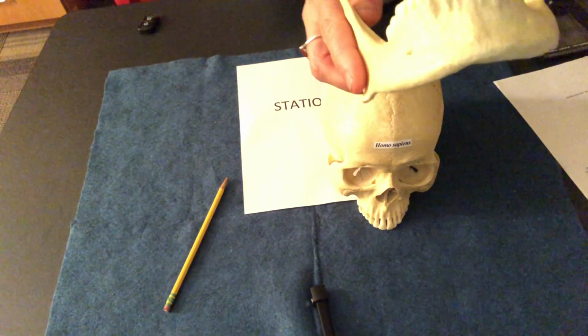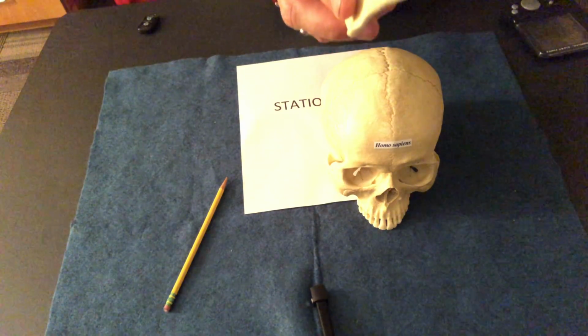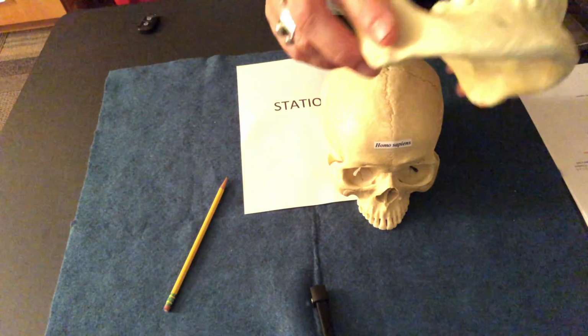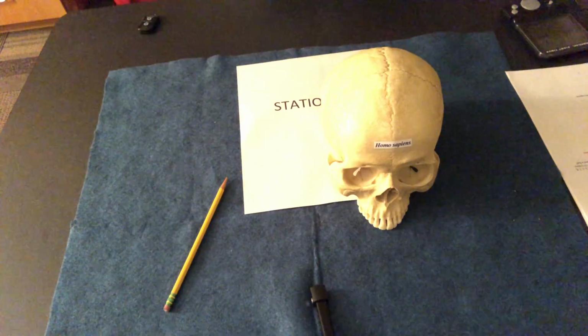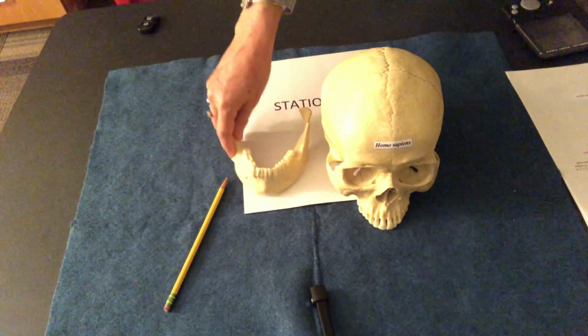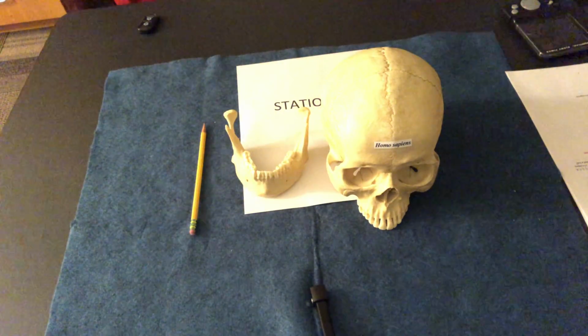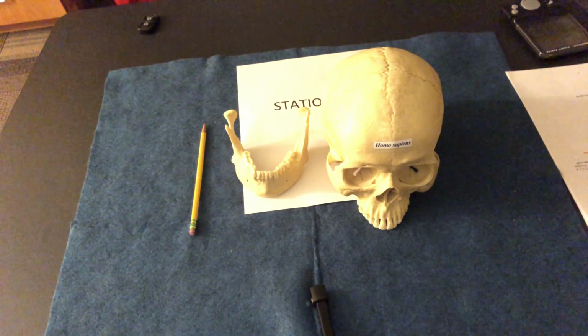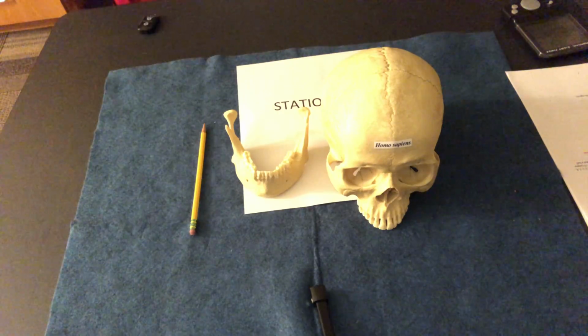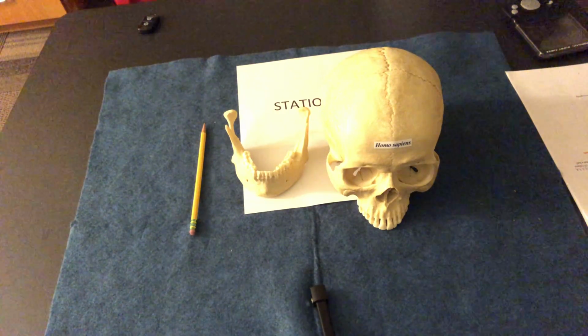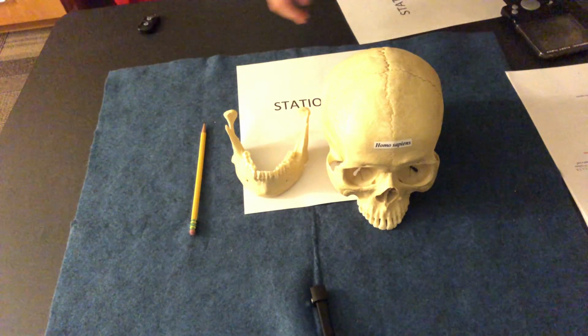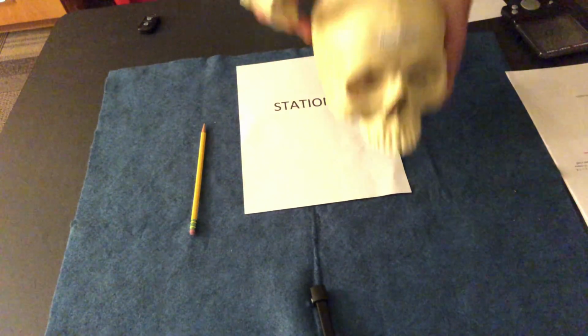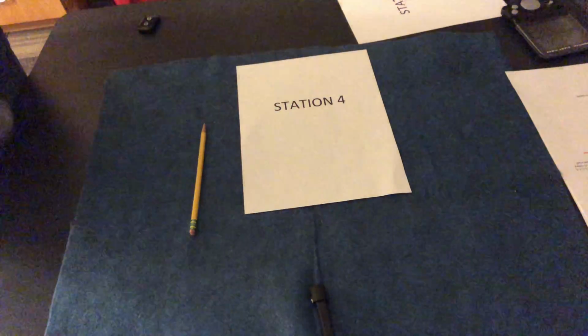Okay, so you should be wrapping up your answer for station 4. Okay, we're going to move on to station 5.